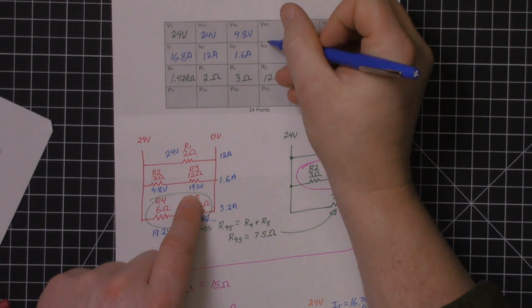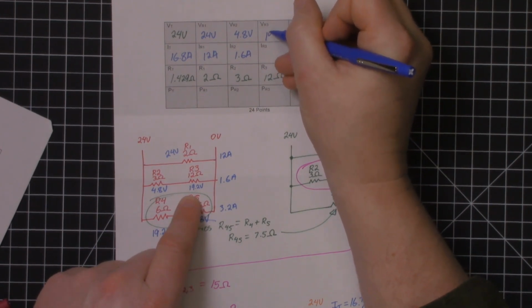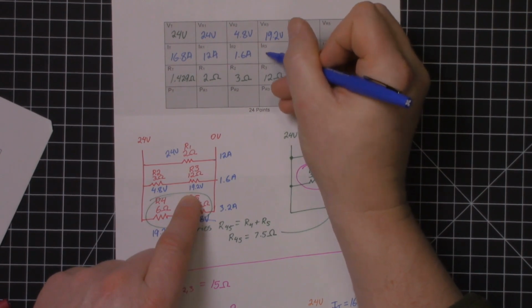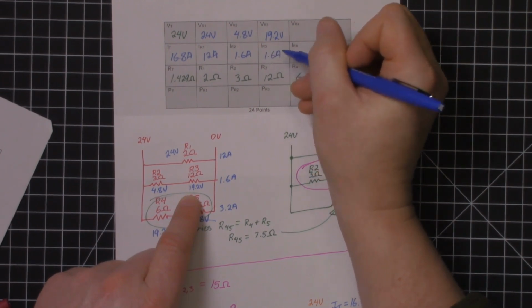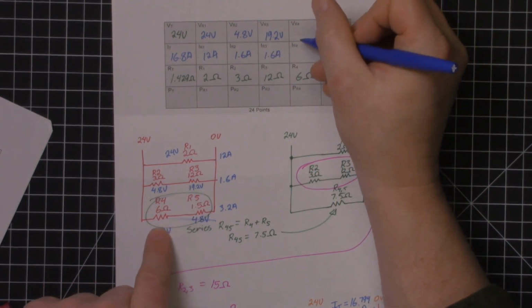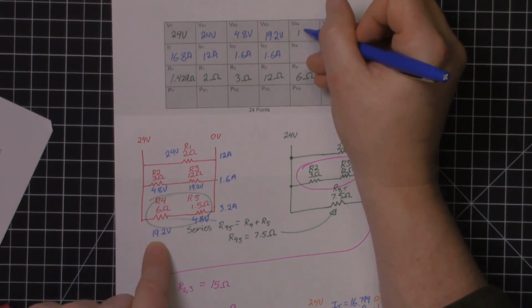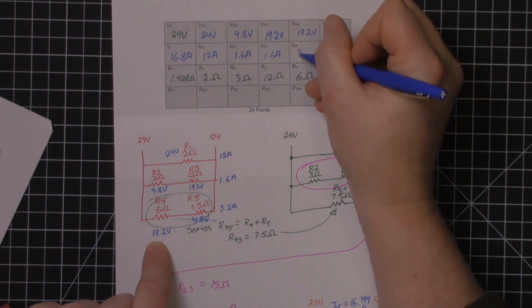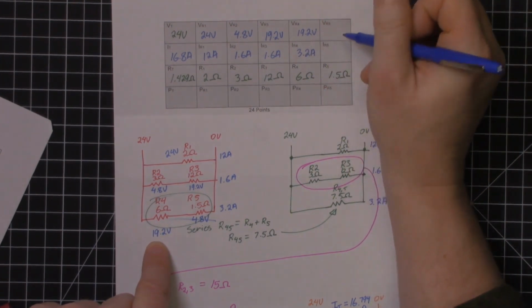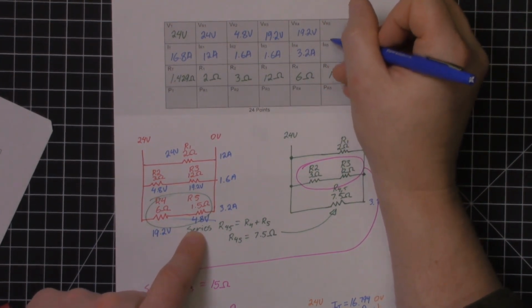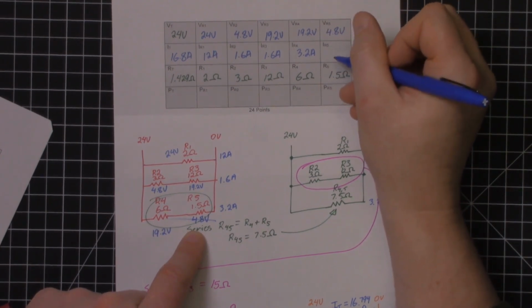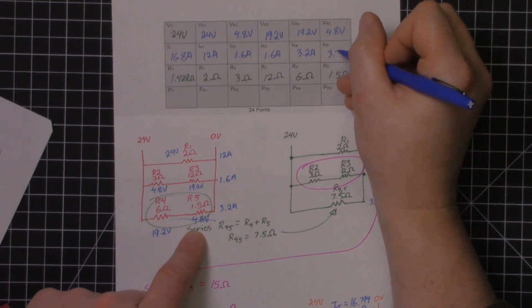Across resistor 3, voltage is 19.2 volts and 1.6 amps. Voltage across resistor 4, 19.2 and 3.2 amps. Across 5, again it's 4.8 and 3.2 amps.